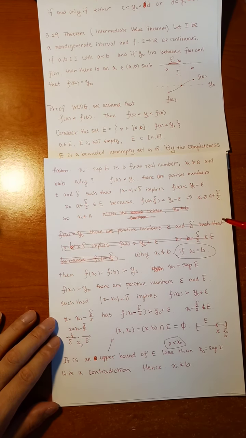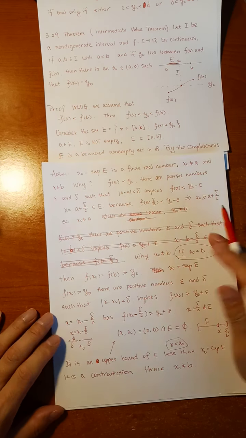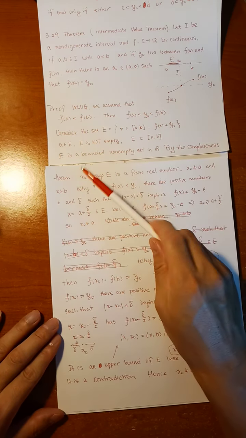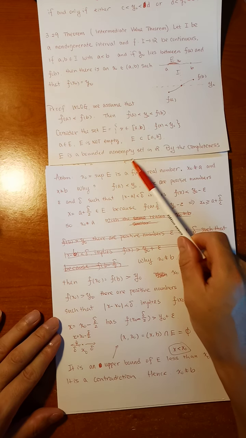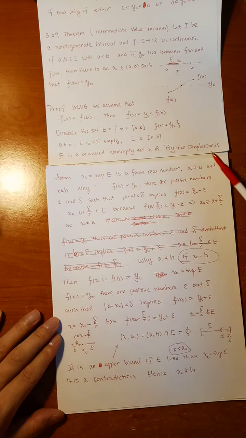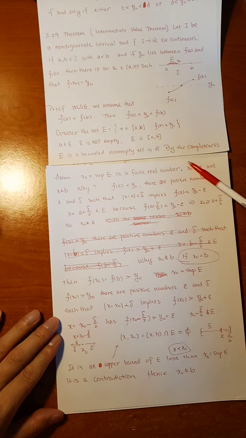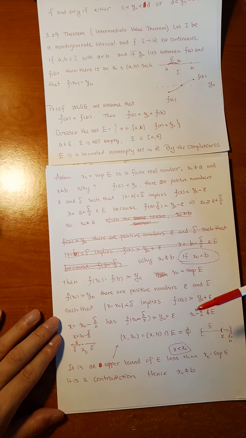So okay, let me make myself clear this time. Again, I think I didn't explain it very clearly. So first, we construct a set E, bounded and non-empty. Then we have a supremum. And for this supremum, we want to claim it is not equal to A and not equal to B. But these two situations come from two different reasons.